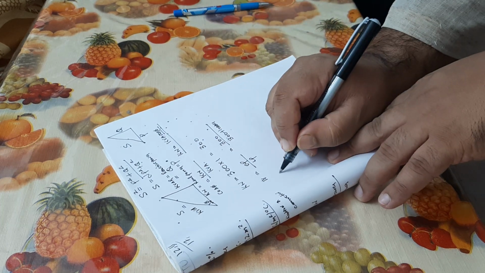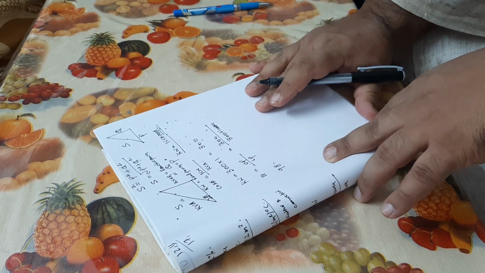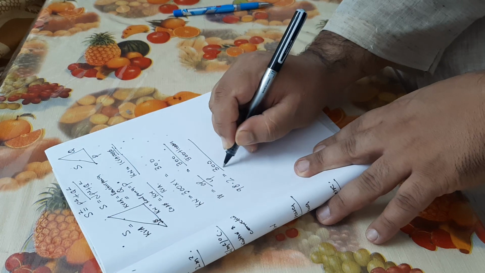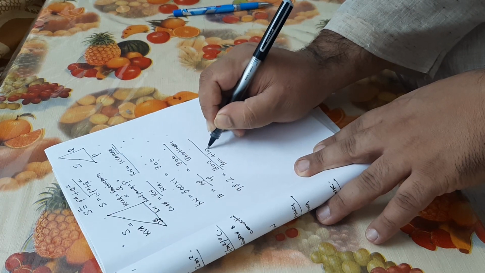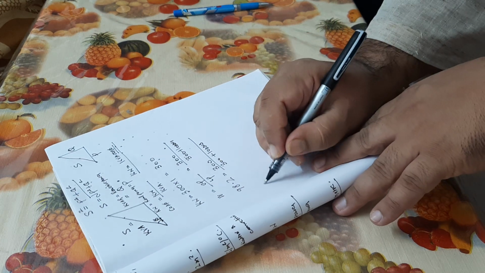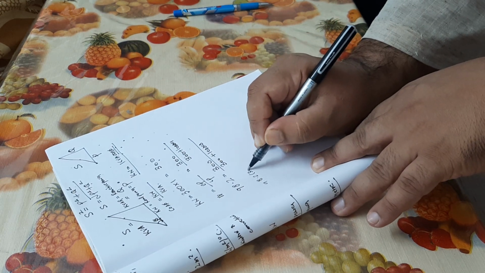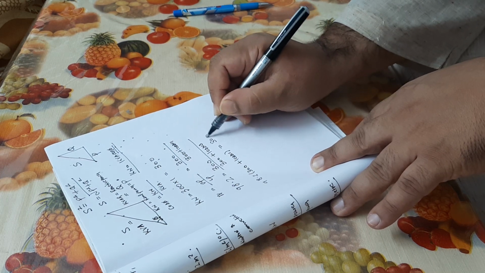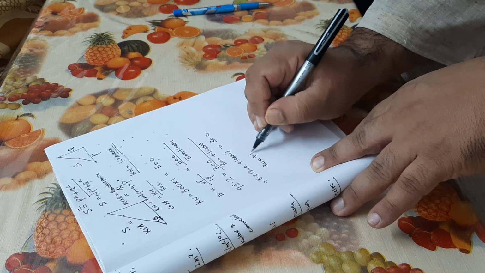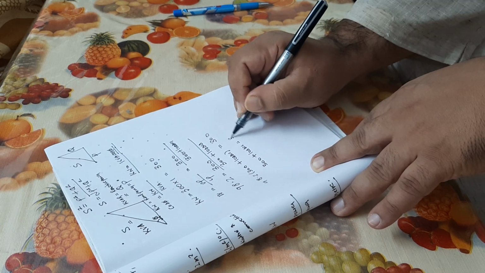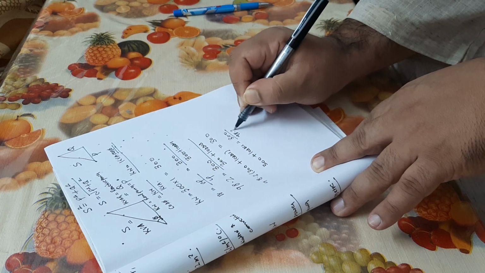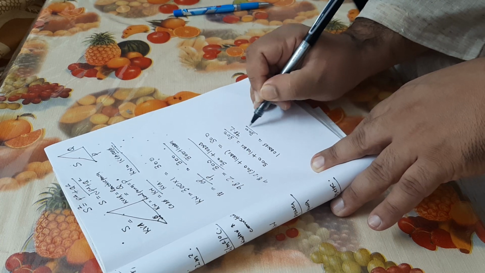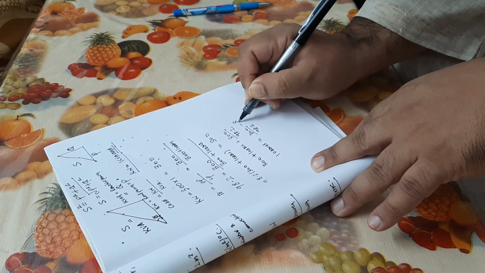So already the value of efficiency is given. How much is it given? 98.2%. Efficiency is 300 divided by 300 plus losses. So from this formula, if you cross multiply, you will get 98.2 into (300 plus losses) is equal to 300. Here you can write 300 plus losses is equal to 300 divided by 98.2, and losses would be equal to 300 divided by 98.2 minus 300.